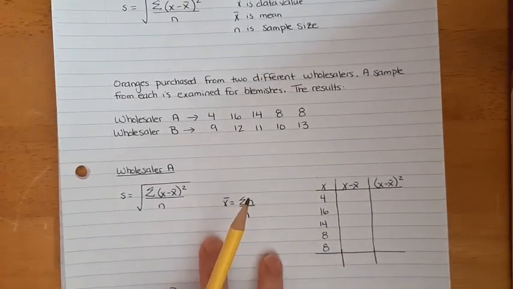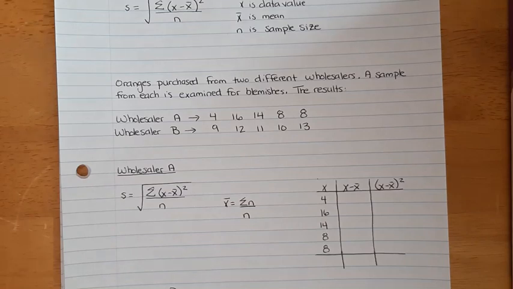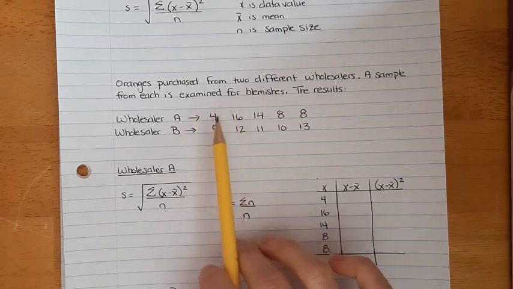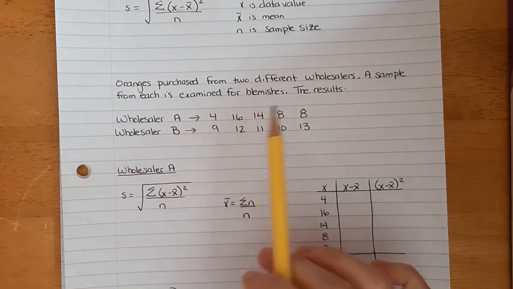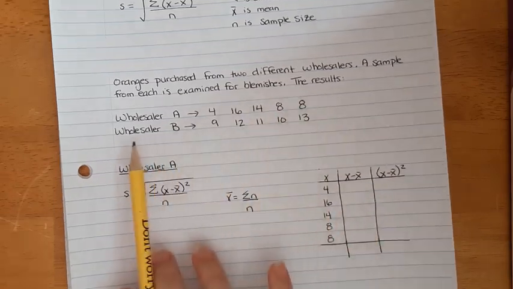Here's the scenario. We've got oranges that we're buying from two different wholesalers, and we want to look at which wholesaler we should go with, which one is going to be better. So we take a sample of oranges from each of the wholesalers and we examine them for blemishes. So how many marks are on them, how many bruised spots. Here are the results.